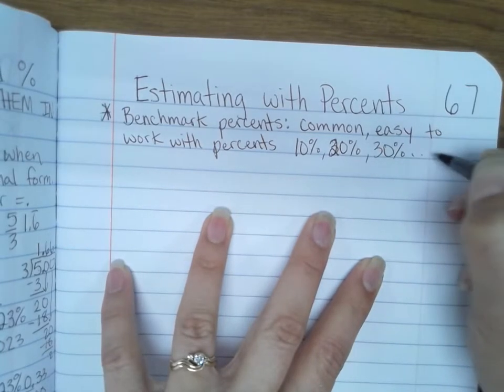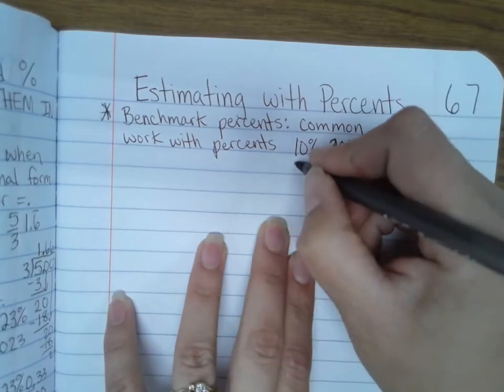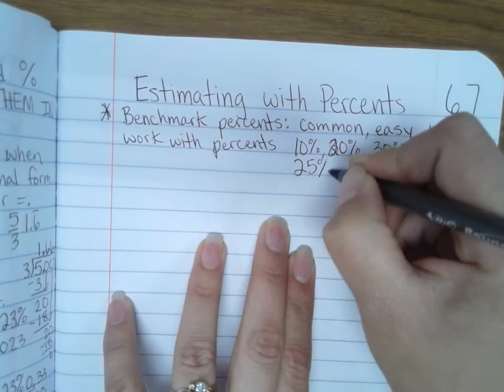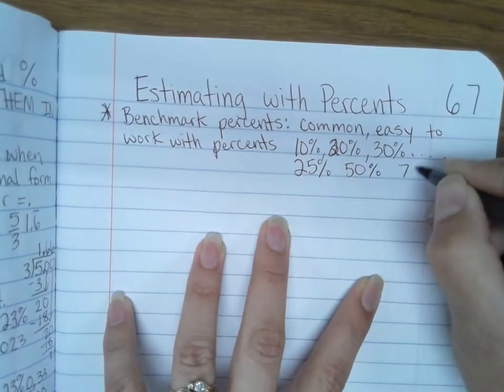Okay, multiples of 10. I'm sure you get that. The other ones that we commonly use would be 25%, 50%, and 75%.